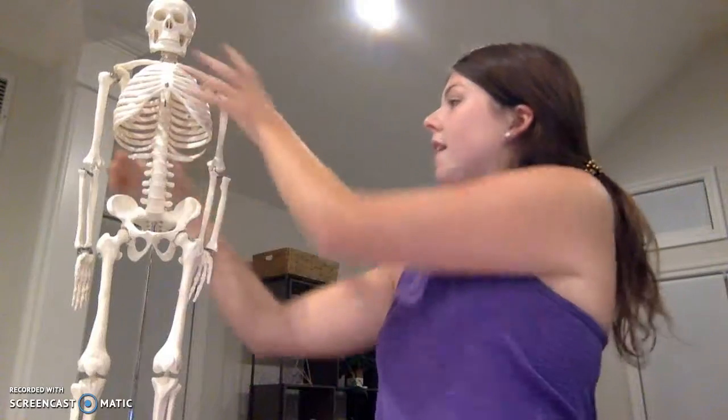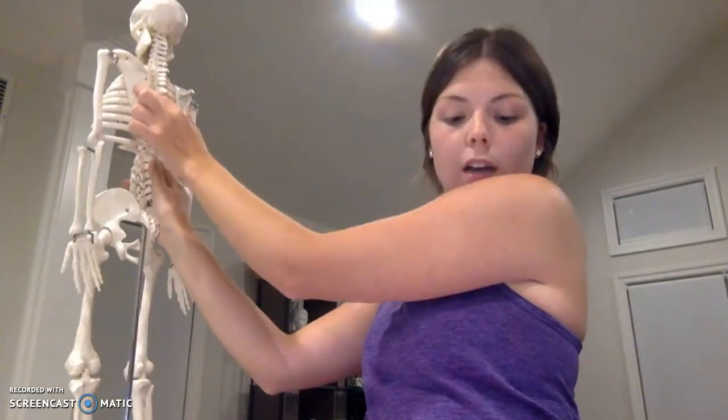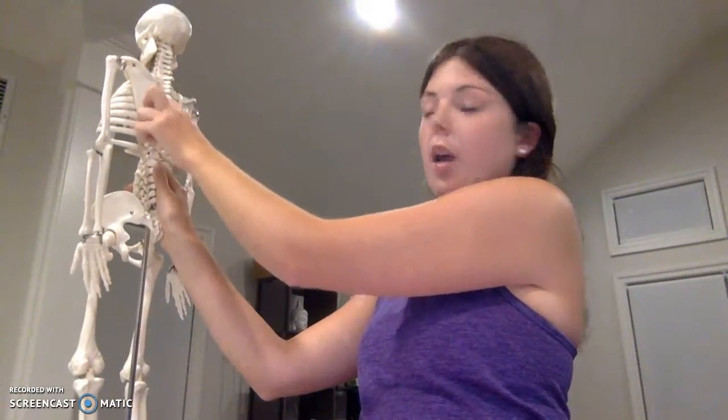And so now I'm going to move on to the appendicular skeleton, which consists of the bones of the upper and lower limbs and the pectoral and pelvic girdle. So the pectoral girdle consists of the clavicle, which is the collarbone, and then the scapula, which is the shoulder bone, and you'll find that there. And so the upper limb is connected to the axial skeleton by the clavicle and scapula.